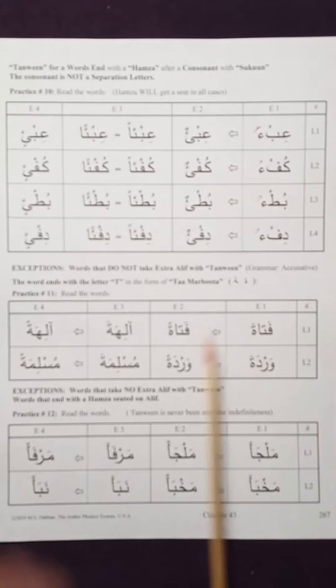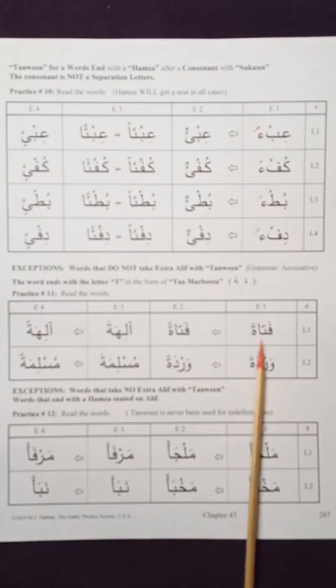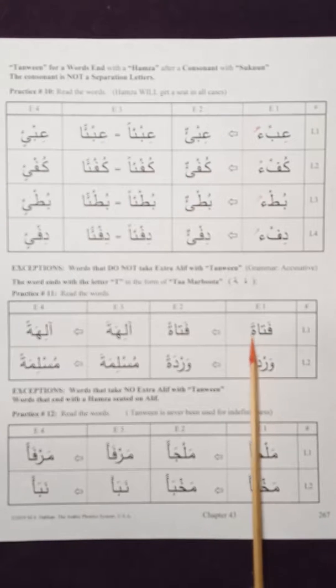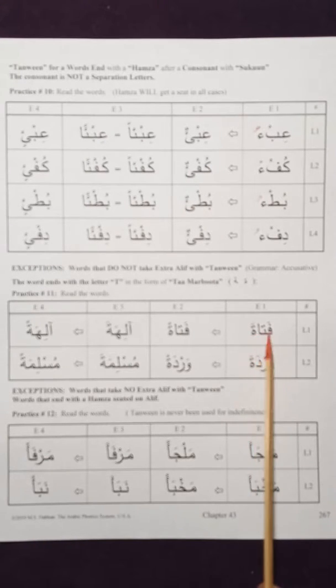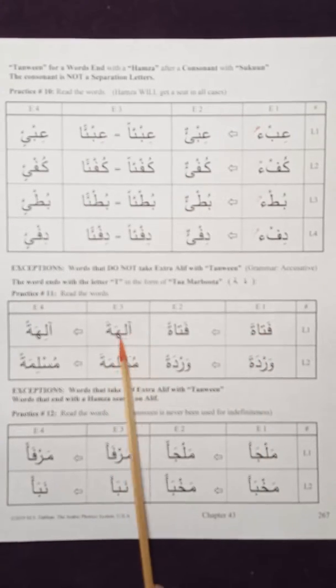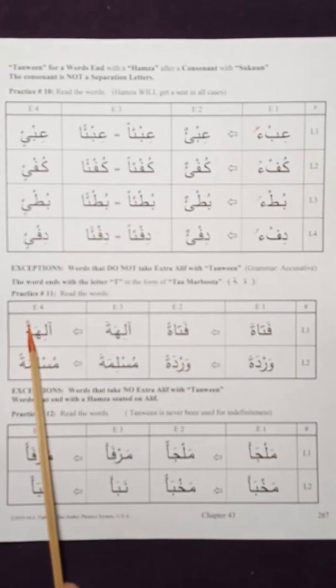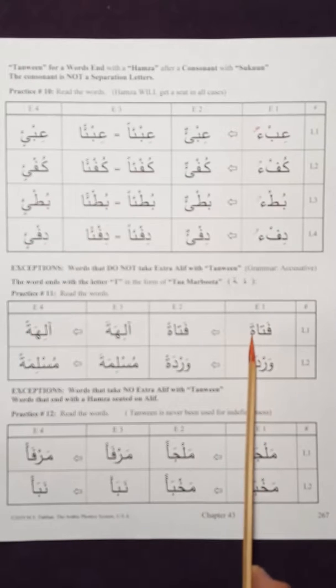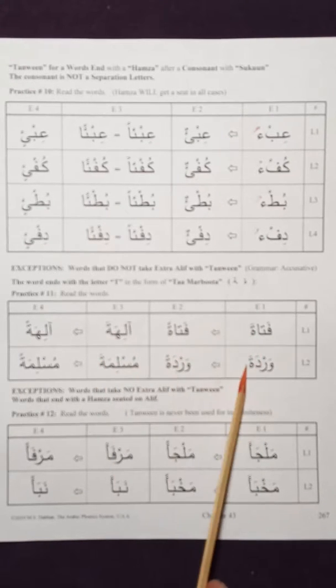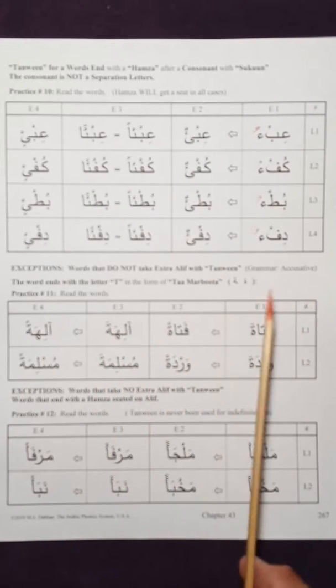That's why I put it here for you. Here it's independent, not connected to the rest of the word. But here, alihata becomes alihatan directly. The tanween goes on the top.